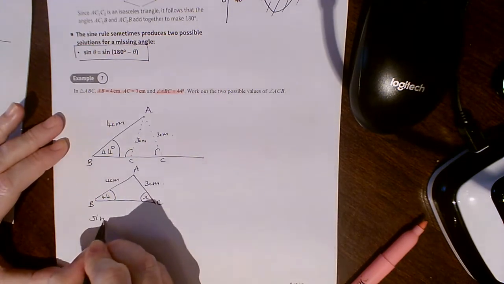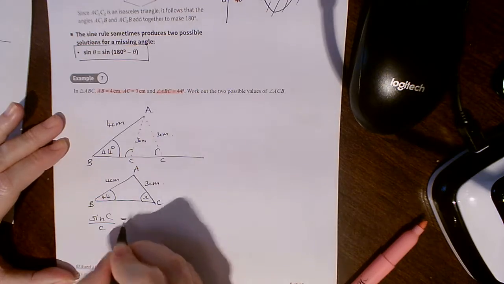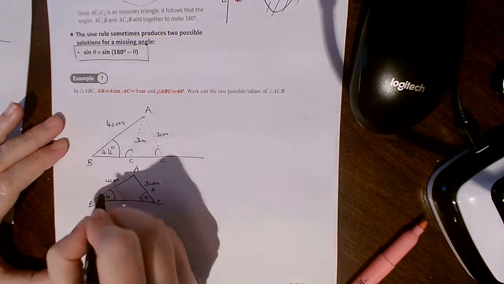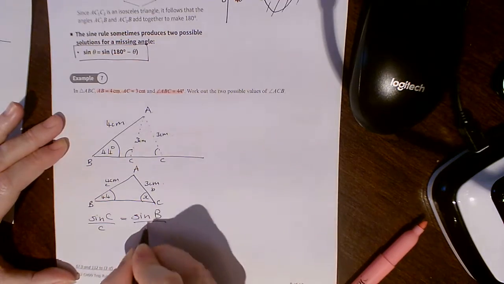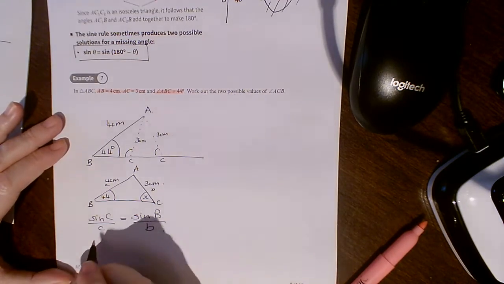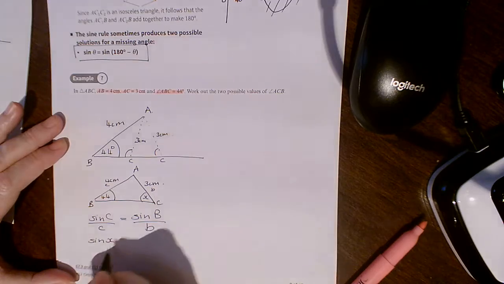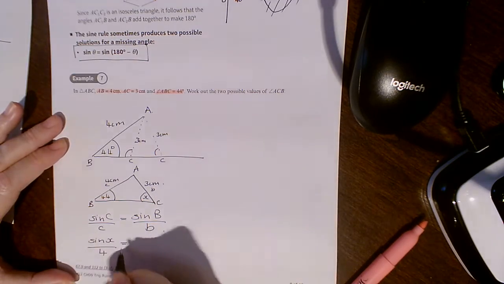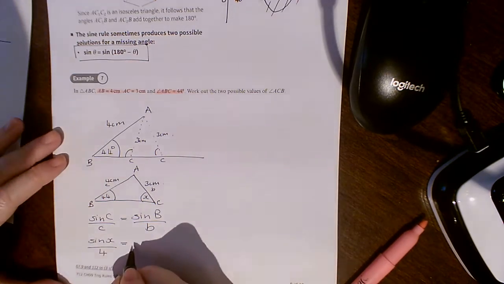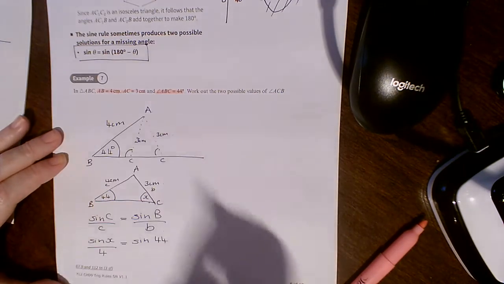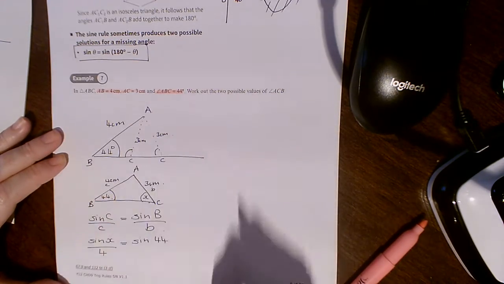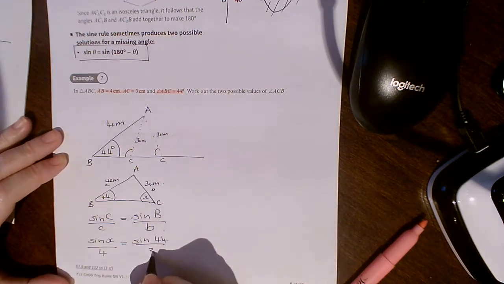We'll do the sine C at the top. B, so that's little b, we'll see. Sine B over B. So we've got sine x over 4 equals sine 44, because that one and that one go together, that one and that one go together, over 3.